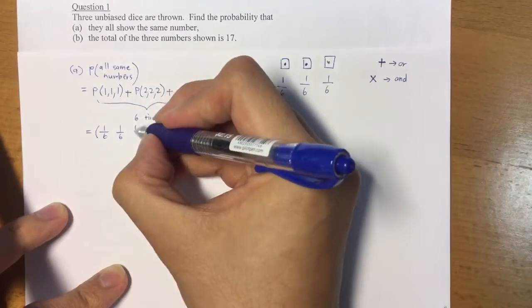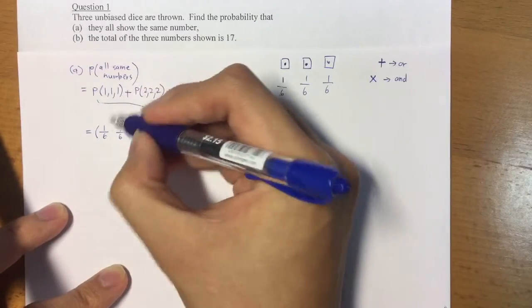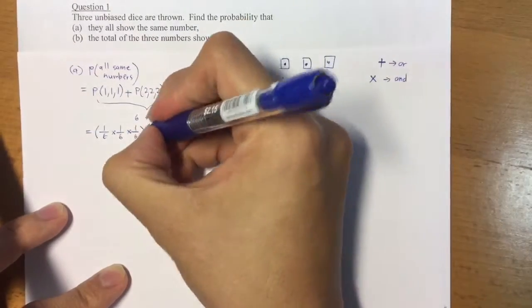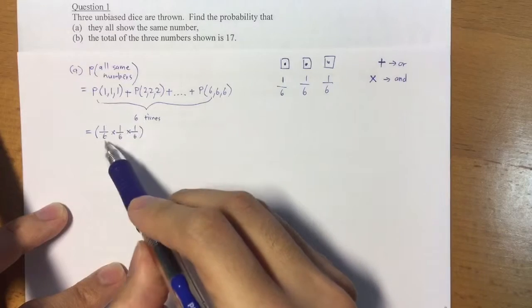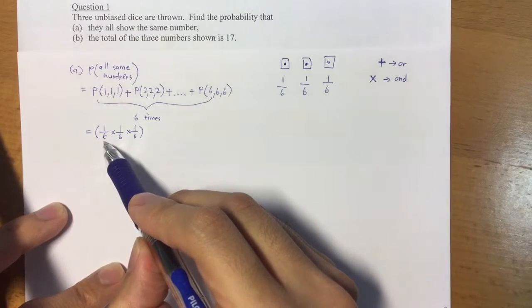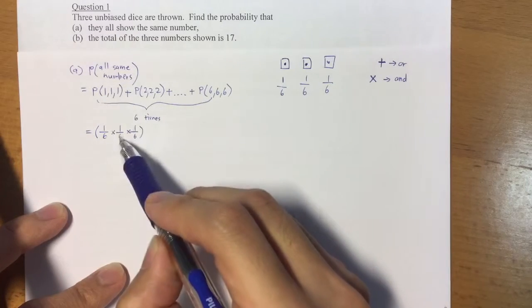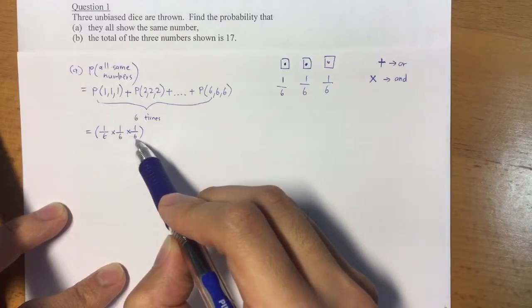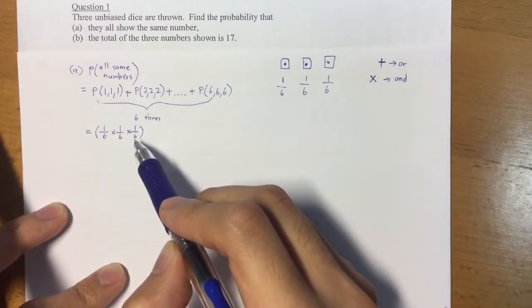If I want all these 3 things to happen at the same time, I'm going to multiply them together. So in English, I want to get a 1 with a probability of 1 over 6, and then another 1 with a probability of 1 over 6, and finally, another 1 with a probability of 1 over 6.